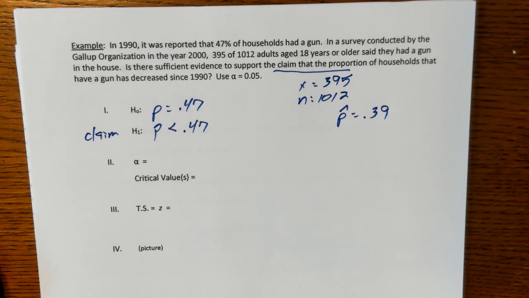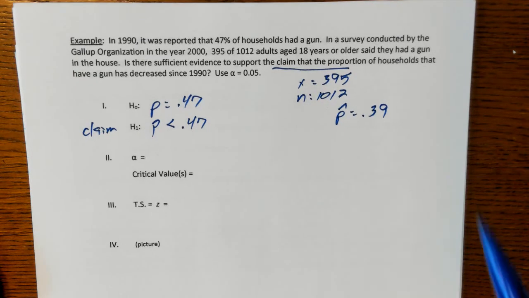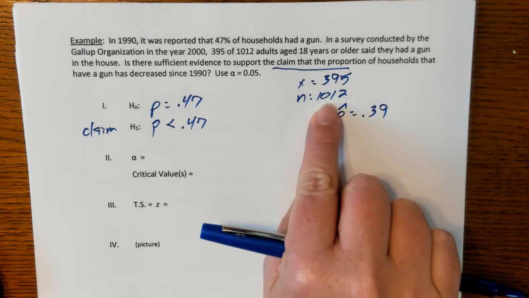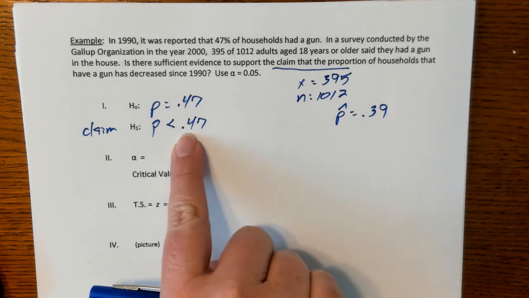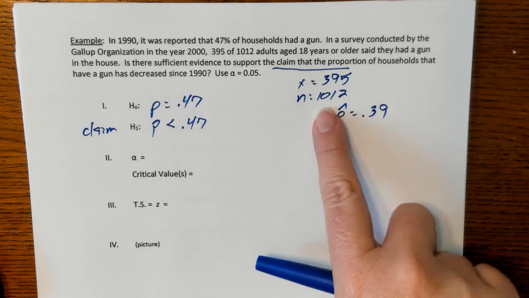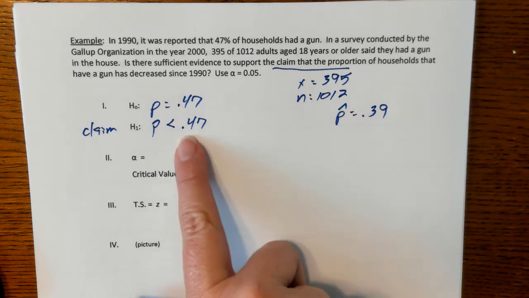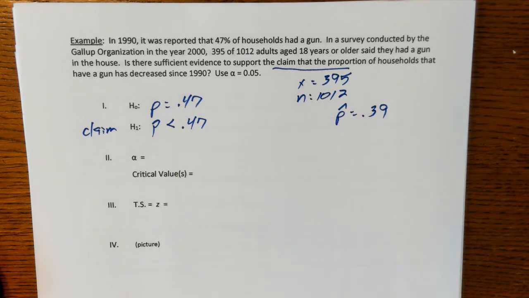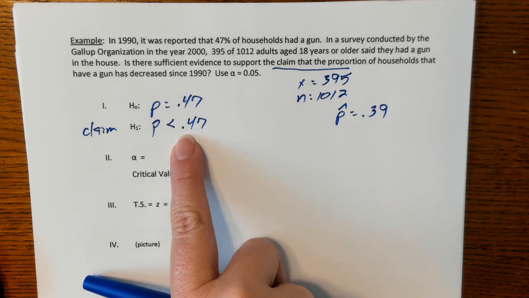But remember, every sample is different. Just because this sample of 1,012 people had a lower proportion than 47% does not mean a different sample of 1,012 people will be less than 0.47. I could have just gotten lucky. It could be a fluke that I just happened to get a sample where the proportion was less than 0.47.